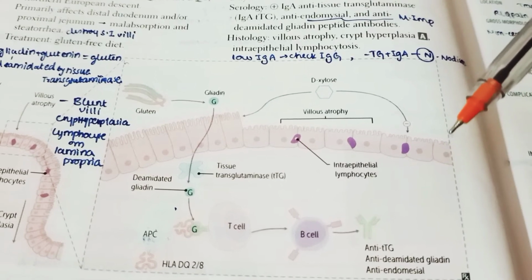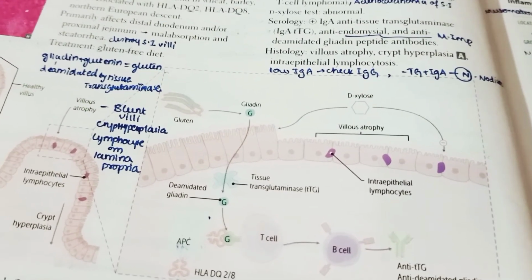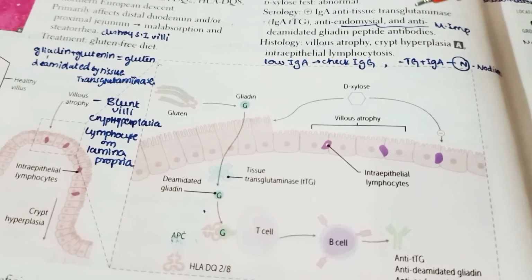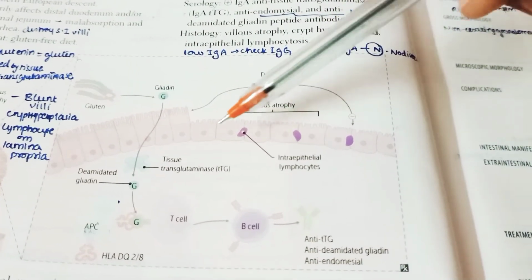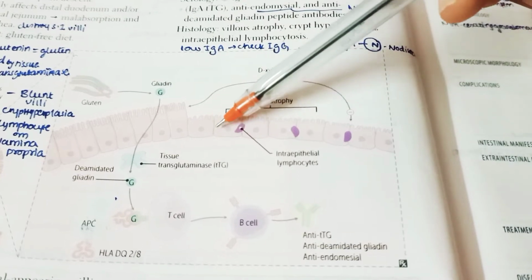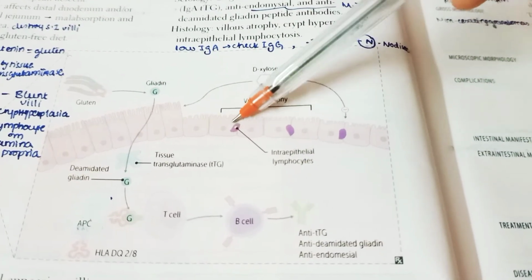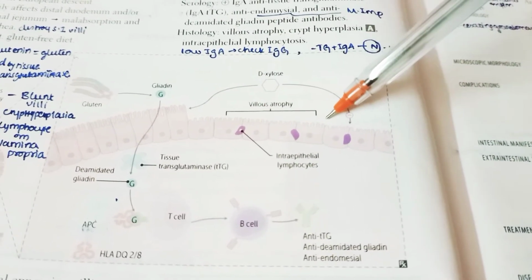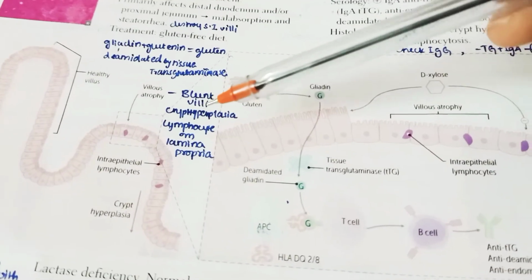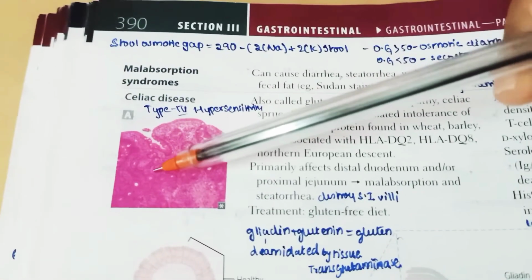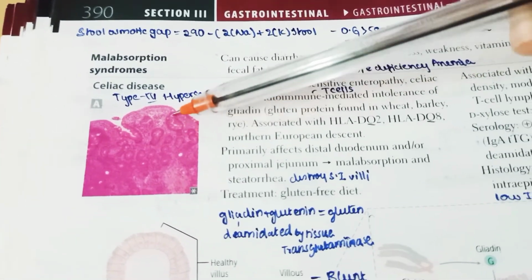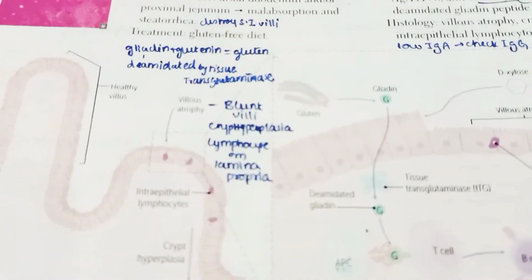Because of this, these people can't digest gluten-containing foods, and their villi will also undergo atrophy. You can see here, because these antibodies are attacking the small intestine cells, the villi undergo atrophy. And there is also crypt hyperplasia. You can see this diagram here, the crypts have undergone hyperplasia, they have become very large.